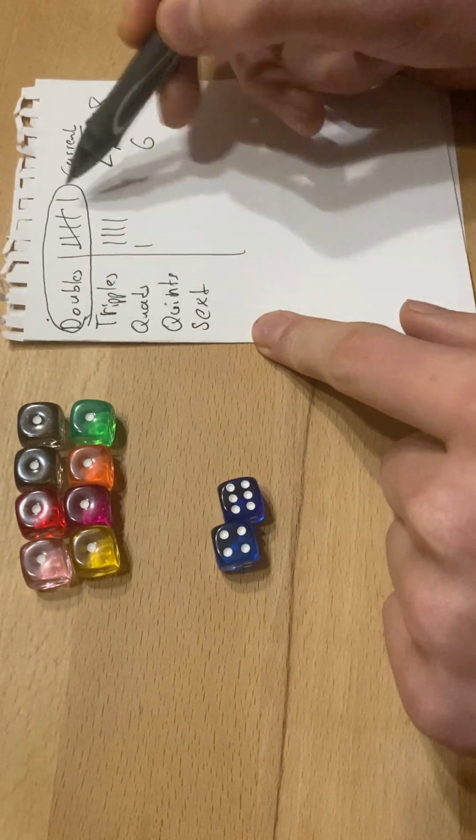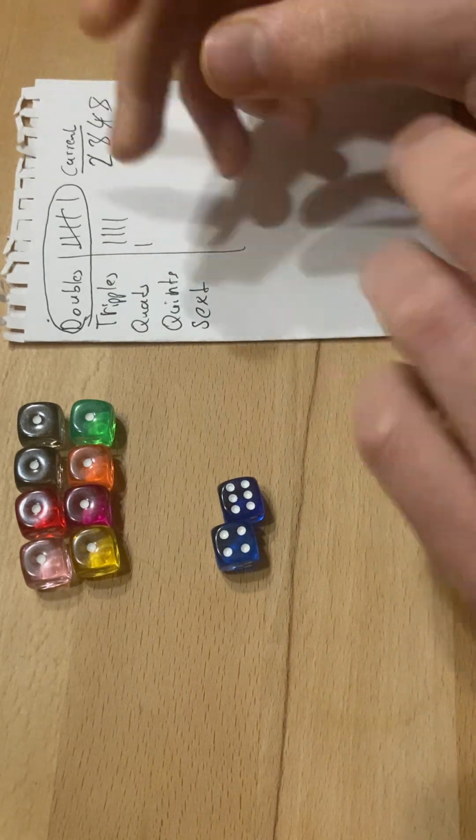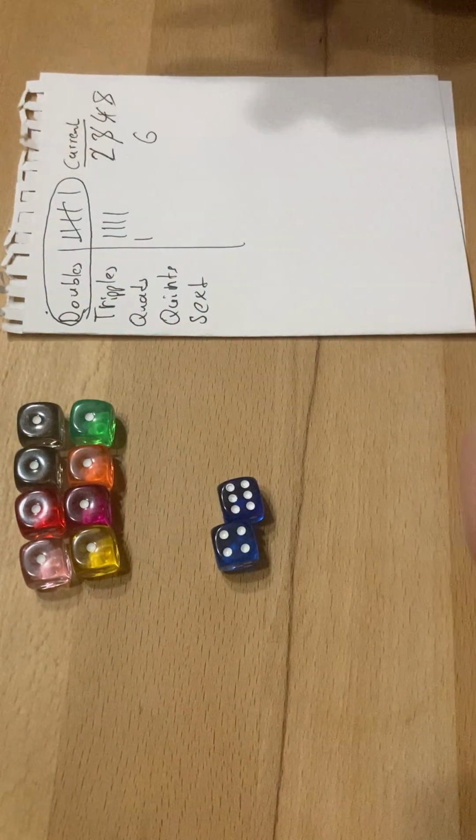And everything that's more than a double is some kind of loot that very much depends on the context in which you're going to use this.